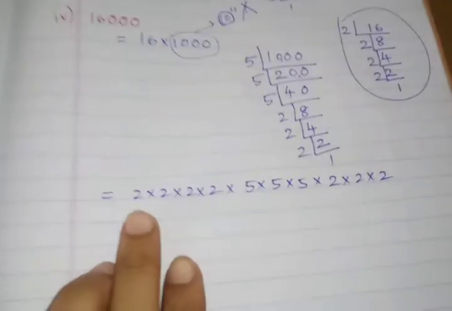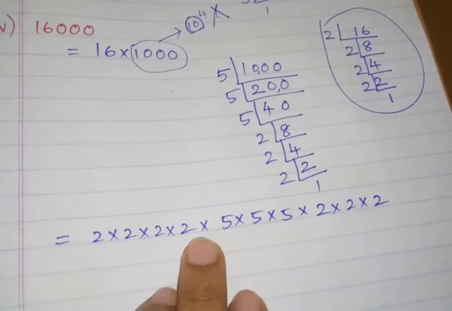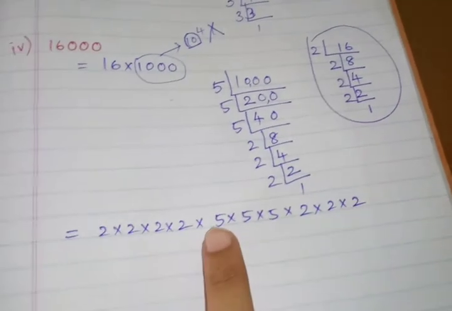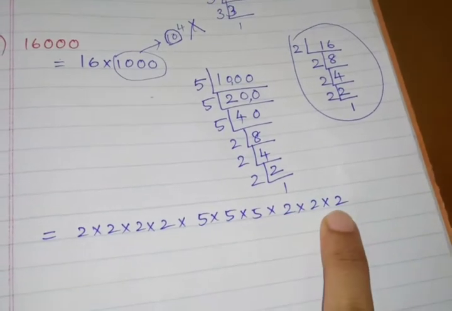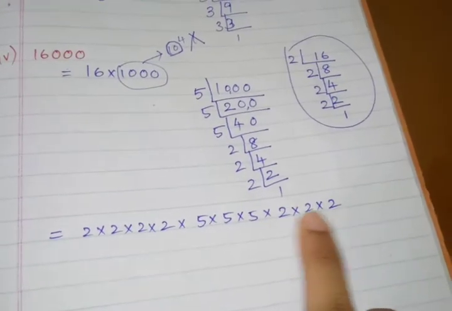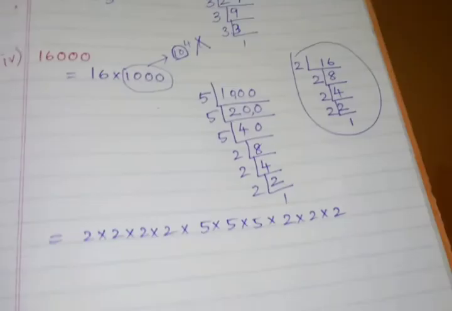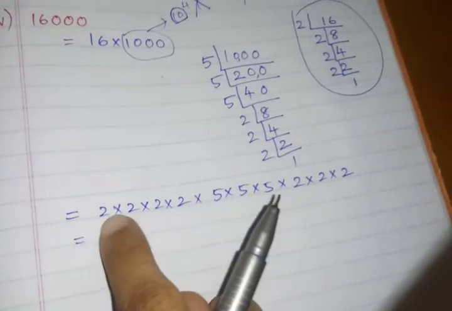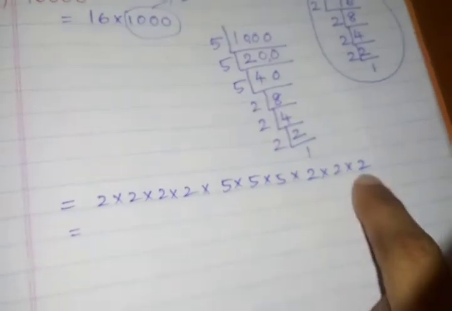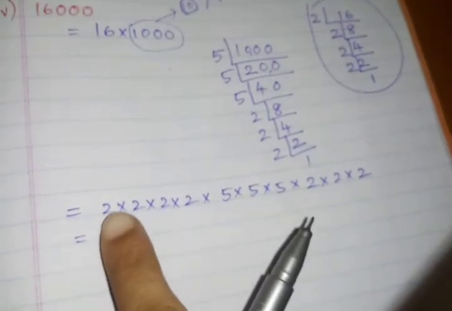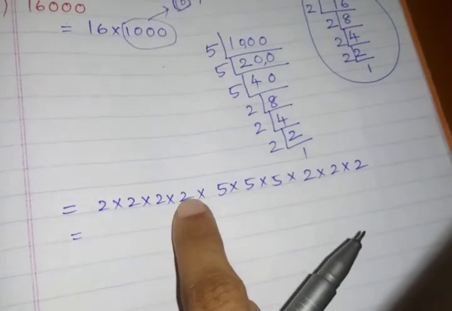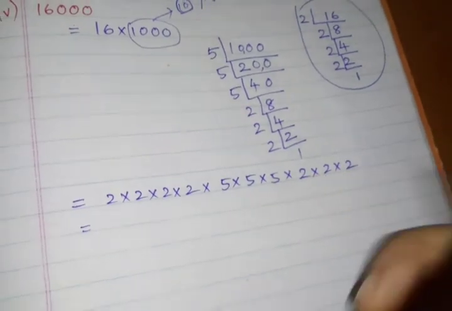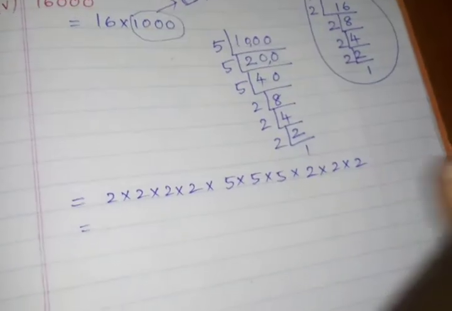Okay, see, these 4 2s are prime factors of 16, children. Then these 3 5s and 3 2s are prime factors of 1000. Now what you should do is find the powers, right? See, how many 2s are there? 1, 2, 3, 4, 5, 6, 7. So 2 is multiplied 7 times.